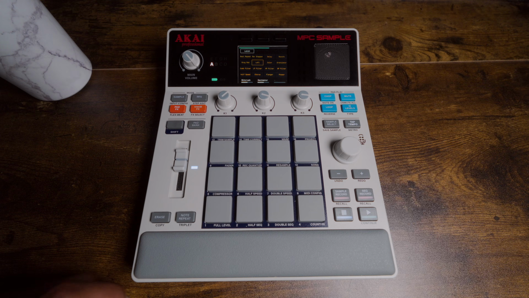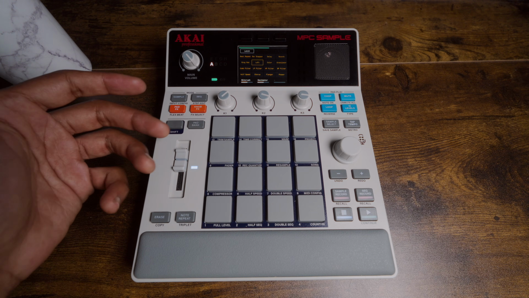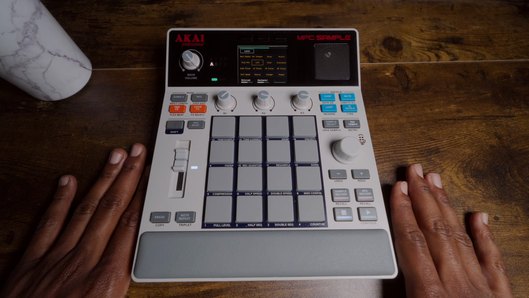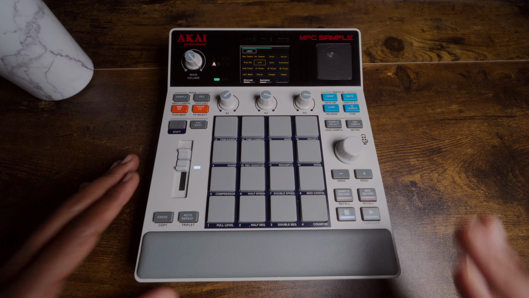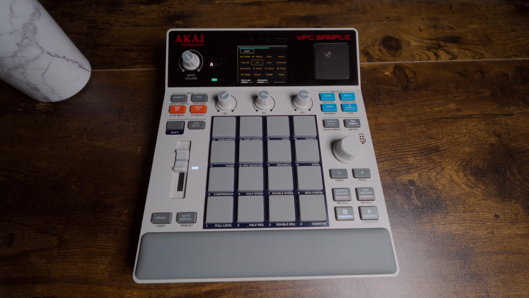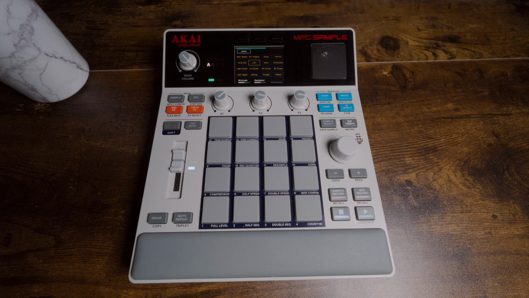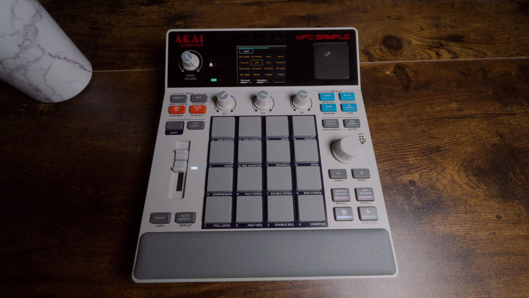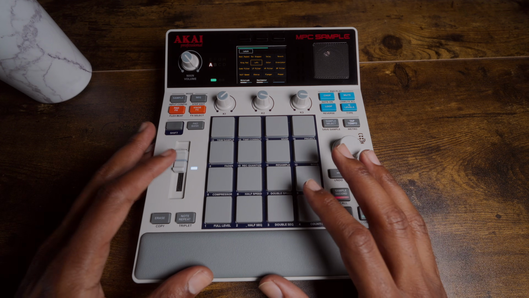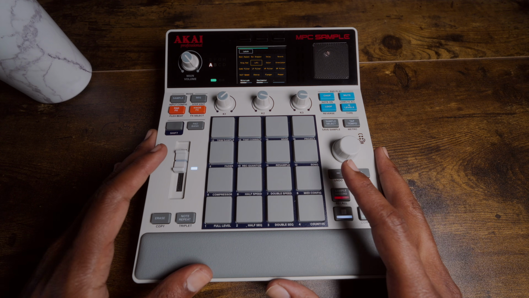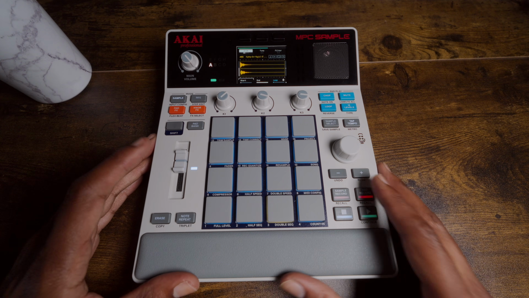Velocity is a very important idea when using Akai Professional MPC hardware, or what do you want to call it? Anything, you know, even the Akai Force is very much velocity dependent, right? How hard you press the hardware does matter.